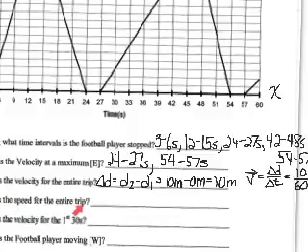So what is the speed for the entire trip? We're going to determine speed. Speed is just speed equals d over t. Pretty straightforward.